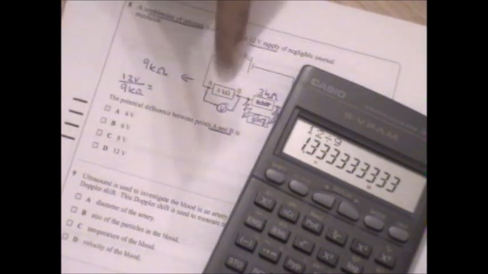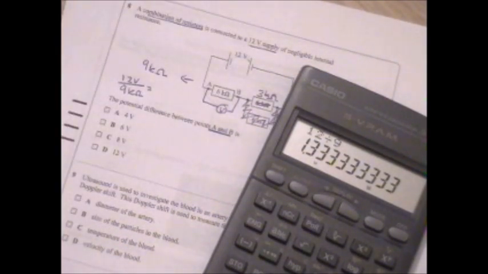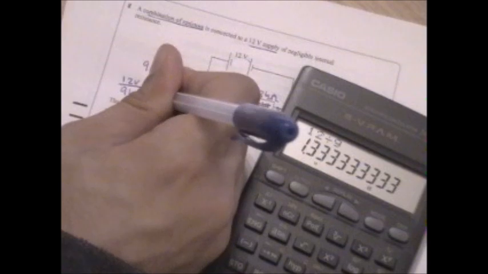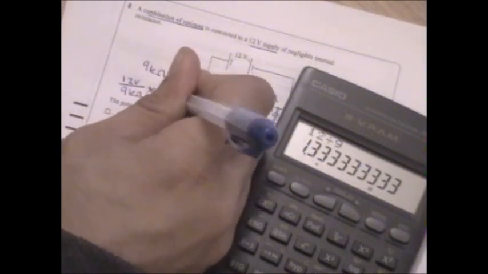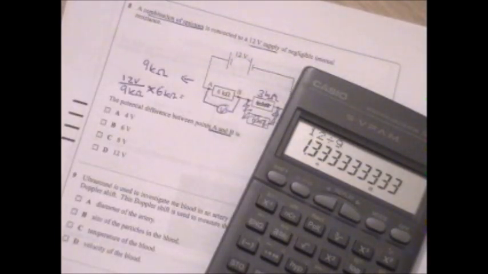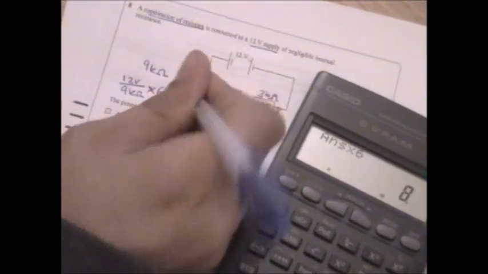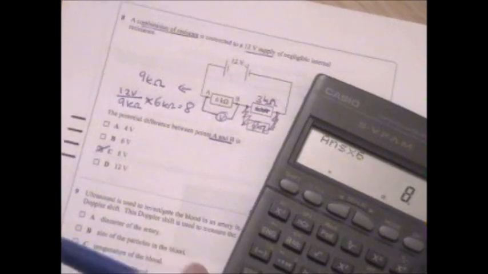So I'm after my 6 kilo ohm resistor, so I need to multiply this now by 6, and that would tell me what voltage I'd get out of this. Okay, and that gives me 8, therefore it's 8 volts.